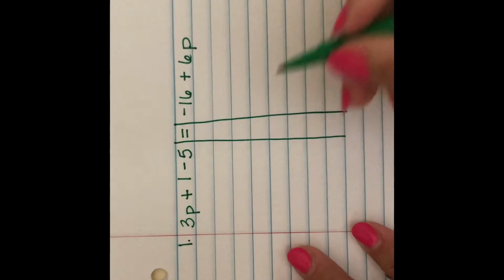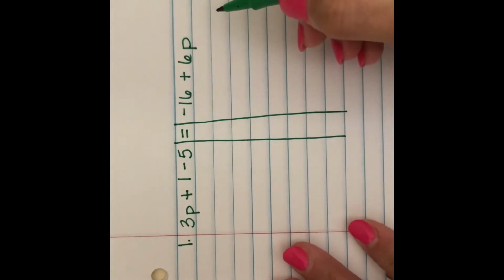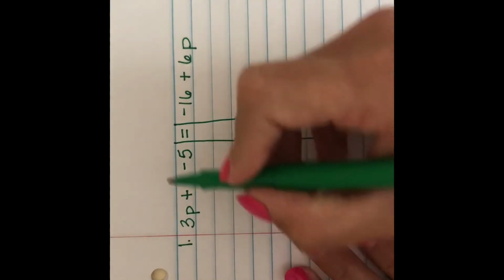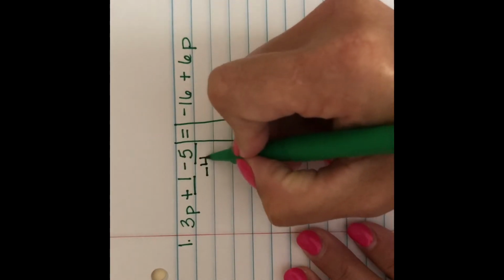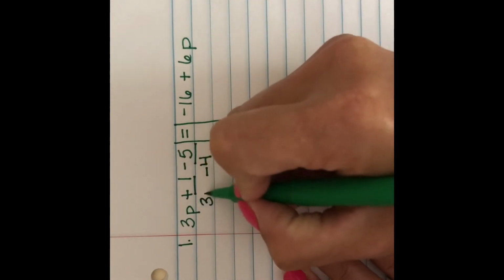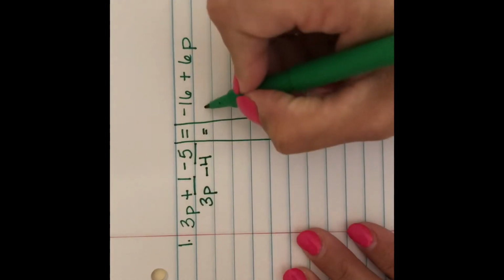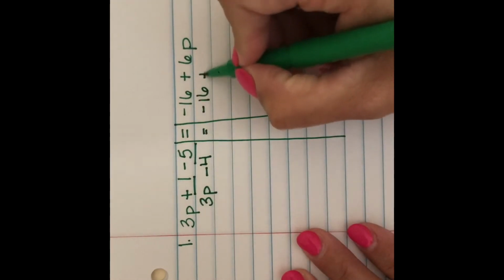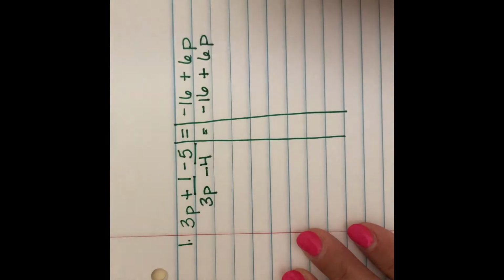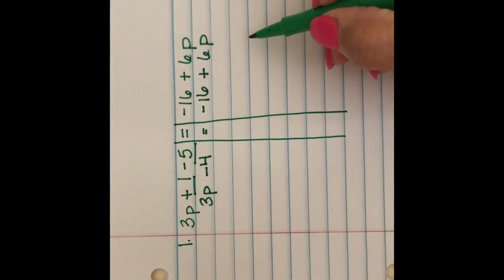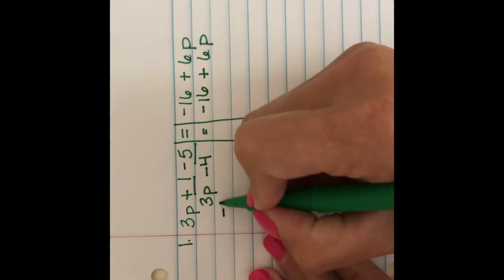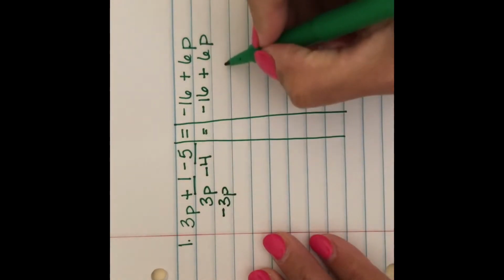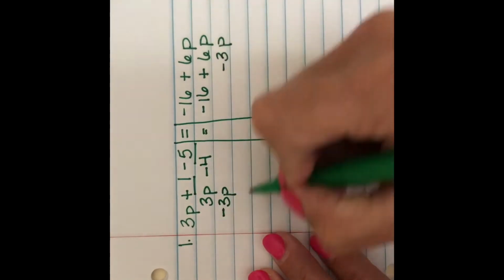So the first thing I'm going to do is look on each side for like terms. So positive 1 and negative 5 make negative 4. Bring down 3p. Bring down negative 16 and positive 6p. Now I'm going to look for my smallest variable. So this is my smallest variable. So I'm going to do the inverse, which is negative 3p on both sides.